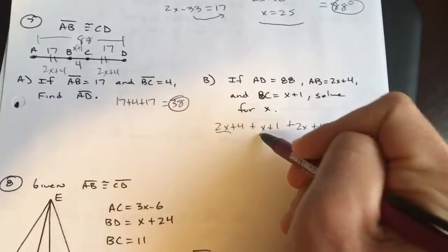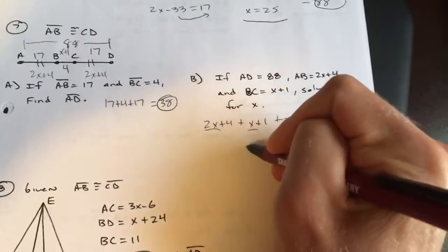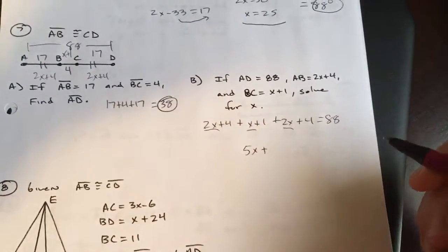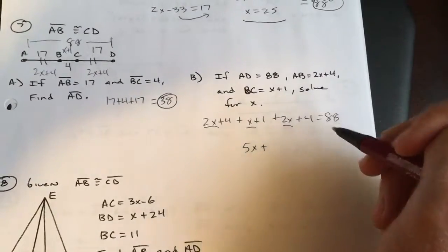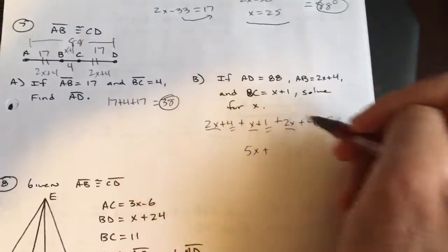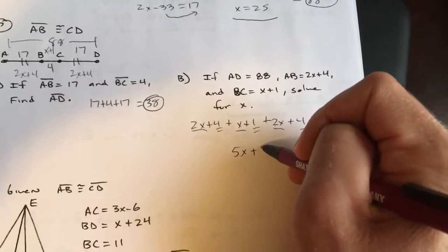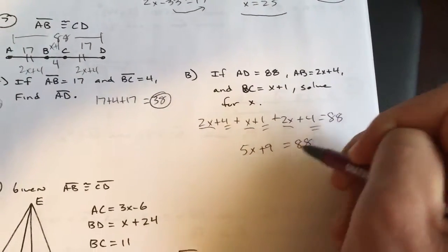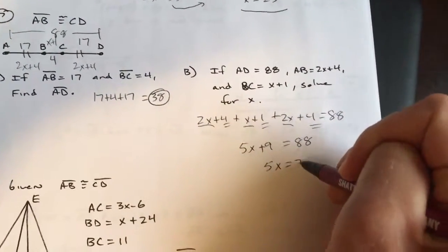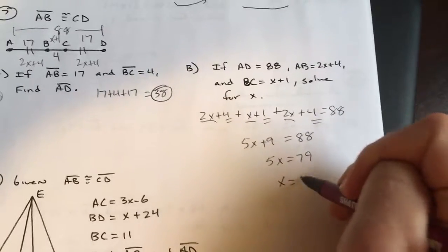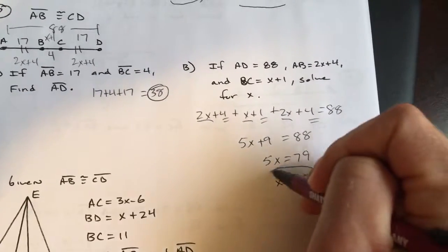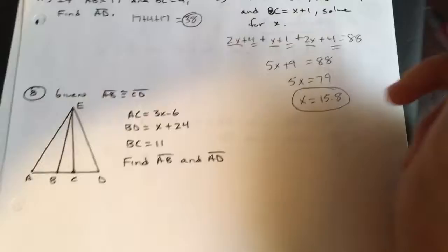Add all your x's, match that com style. 5x plus, and we are going to get a decimal, which is fine. 5x plus 9 is 88. 5x is 79. Divide by 5, x is 15.8.